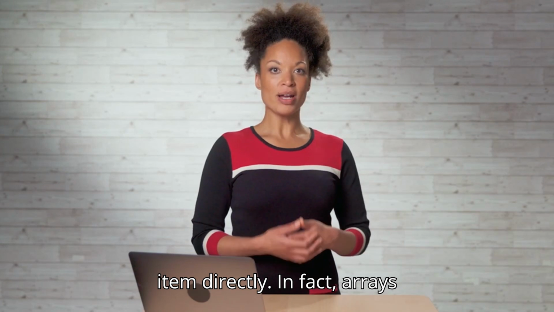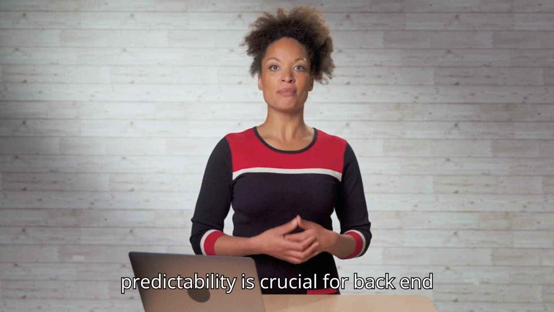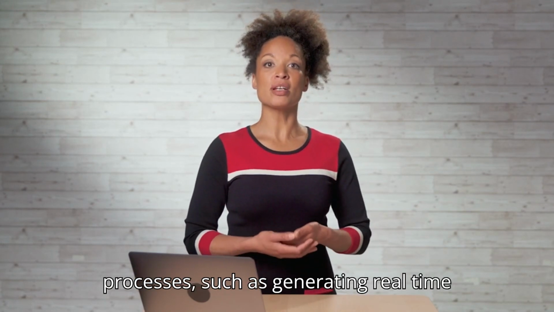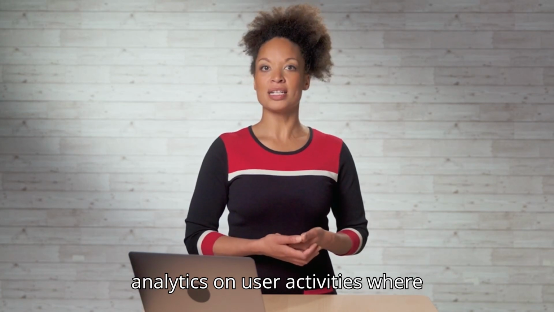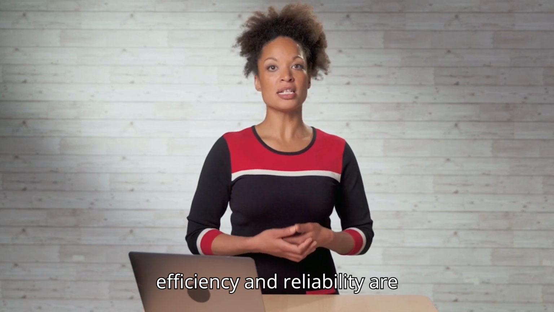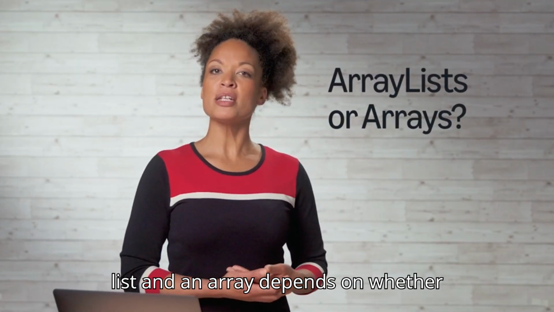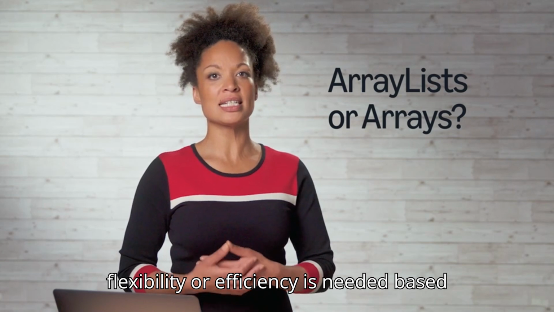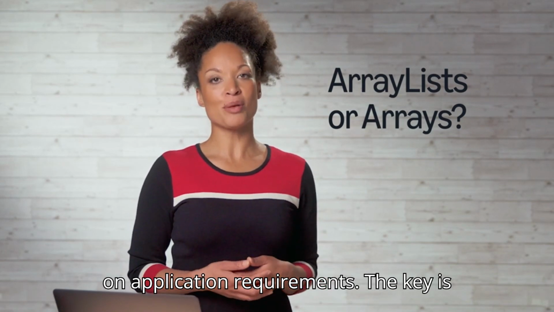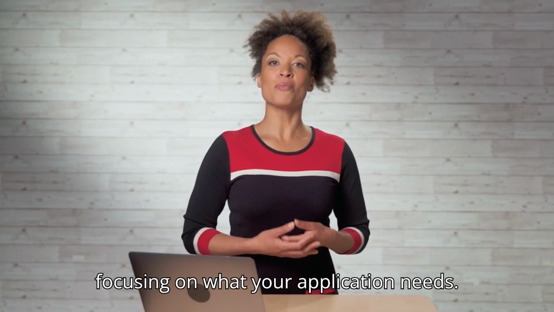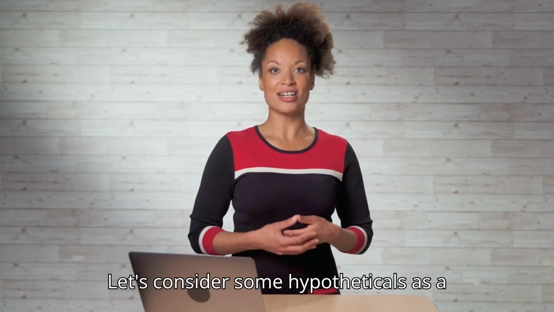In fact, arrays' predictability is crucial for back-end processes, such as generating real-time analytics on user activities, where efficiency and reliability are imperative. Choosing between an array list and an array depends on whether flexibility or efficiency is needed, based on application requirements. The key is focusing on what your application needs. Let's consider some hypotheticals as a guide.